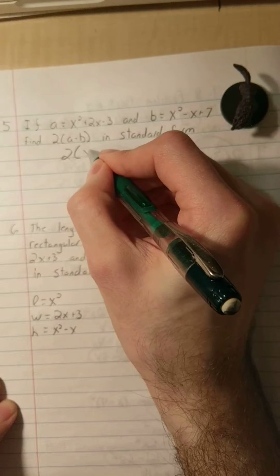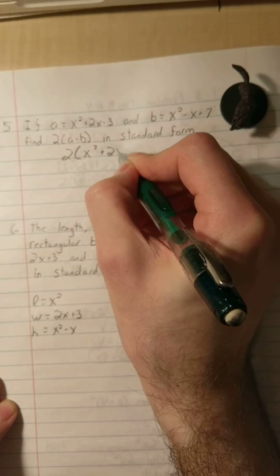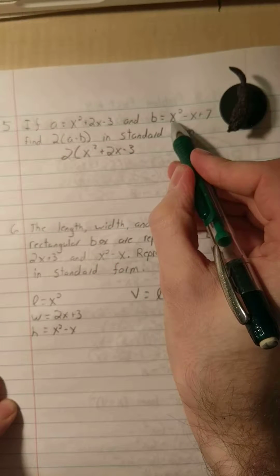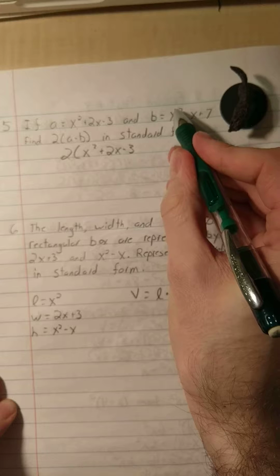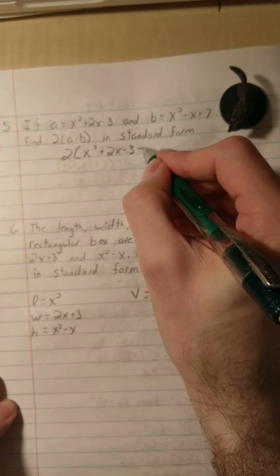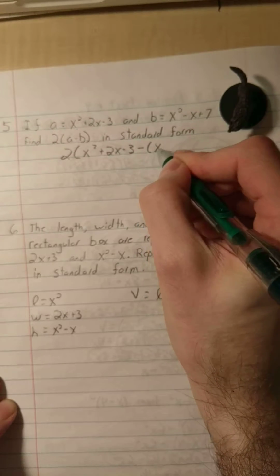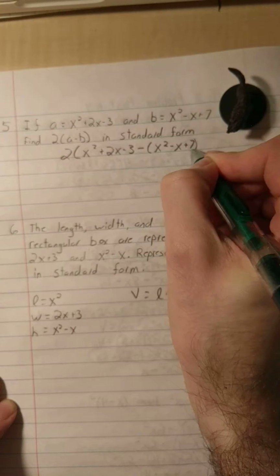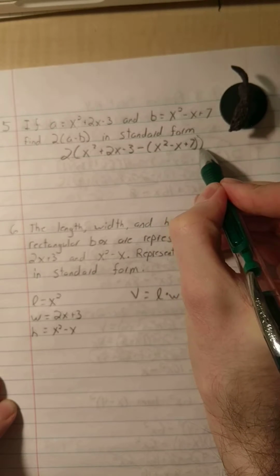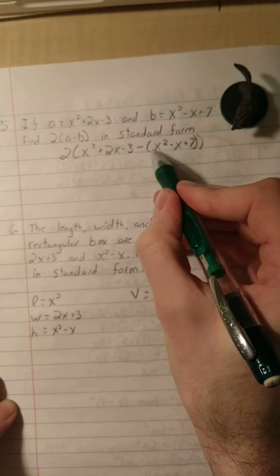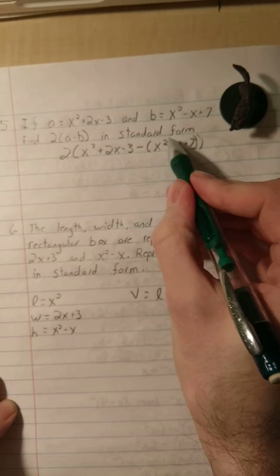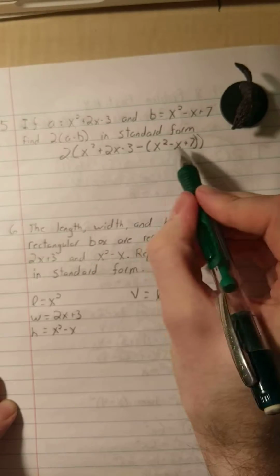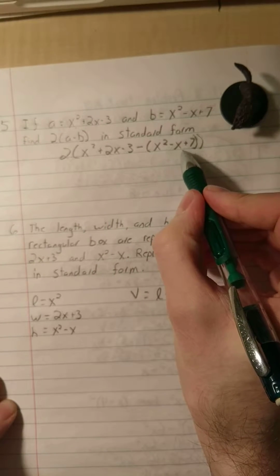So my expression for a is x squared plus 2x minus 3. Now I need to subtract the b expression, and when I do that, I need to subtract this entire quantity. So I actually need to introduce a new set of parentheses containing the expression equal to b. So I'm sure I have 2 parenthesis marks on the end here. This is the one grouping marking just b, and then the parentheses containing the quantity a minus b.